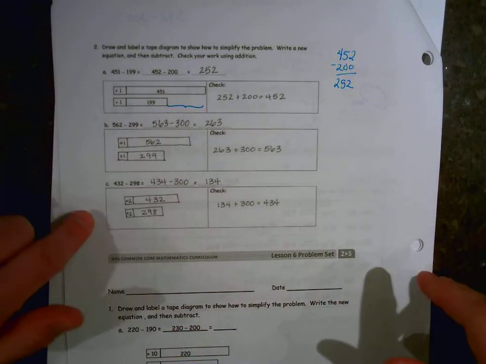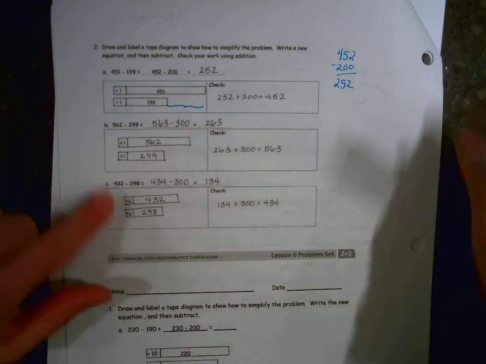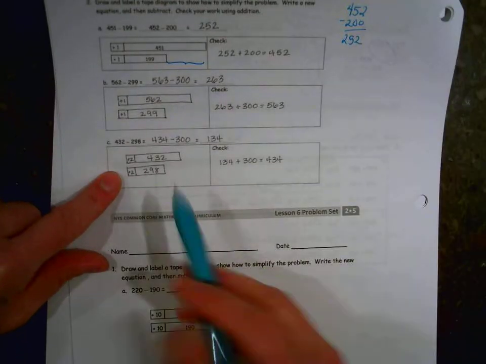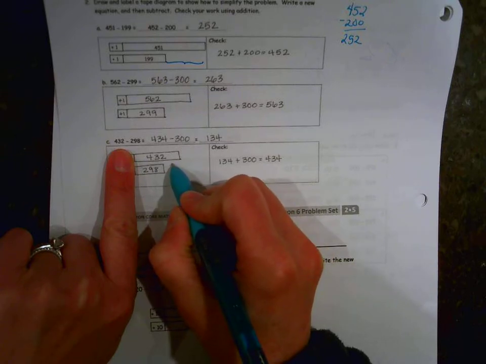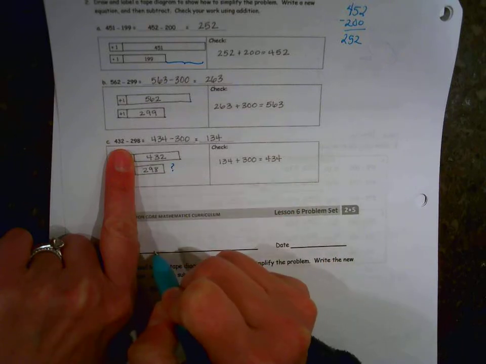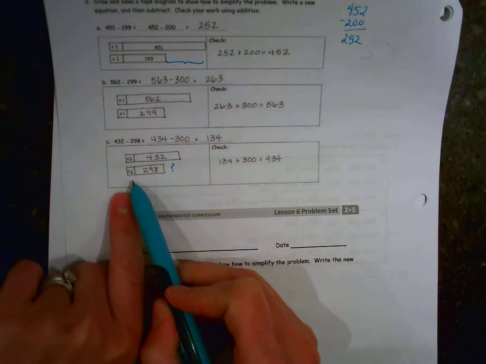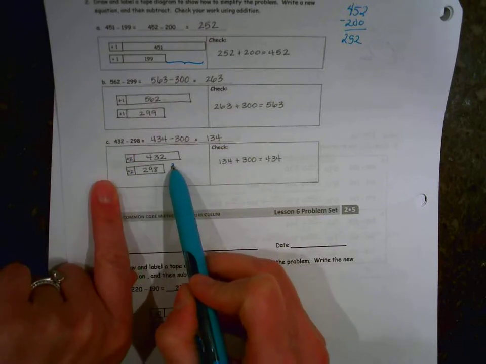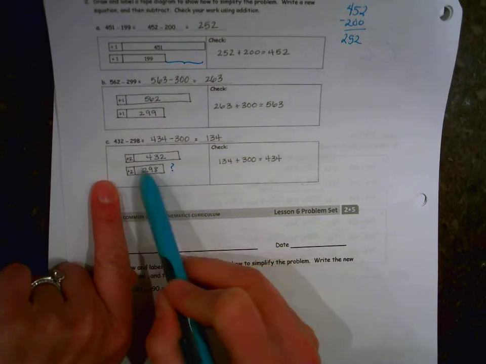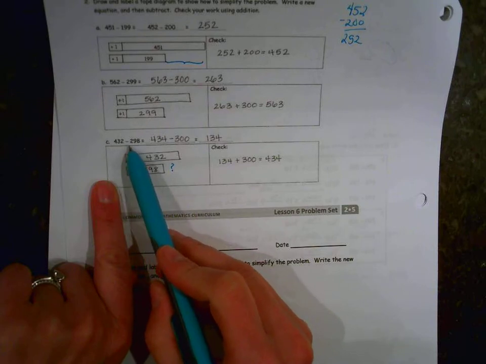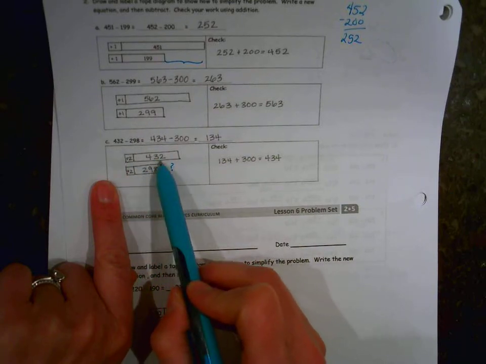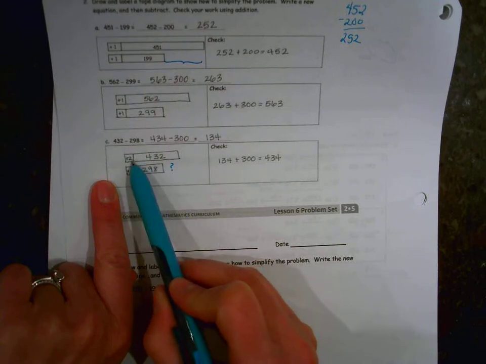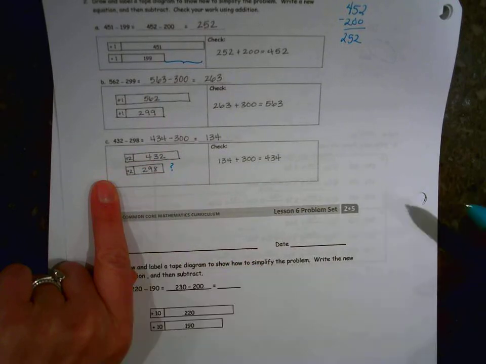All right, so let's look at one more, and then let's look at this one because I had to add 2. Right? So here's the original model. This is what the kids would draw. So right here is the missing piece. This is their solution right there. That's what they're trying to find. So you can add 2 to the bottom and 2 to the top and not change that question mark. So instead of 432 minus 298, they're going to say it's 434 minus 300, and then it's easy to do.